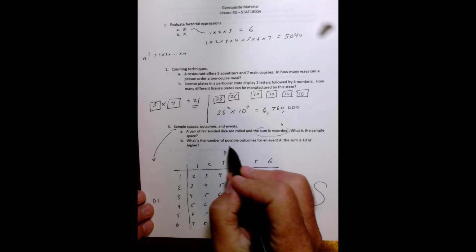Now, part B, what is the number of possible outcomes for an event where we define the event as the sum is 10 or higher? Well, there's one of those. There's one. There's one. There's one. There's one. And there's one. So it looks like to me that the number of possible outcomes here is equal to 6.